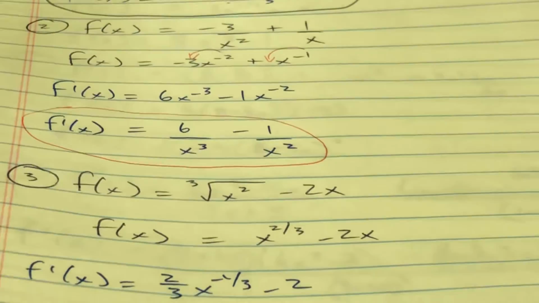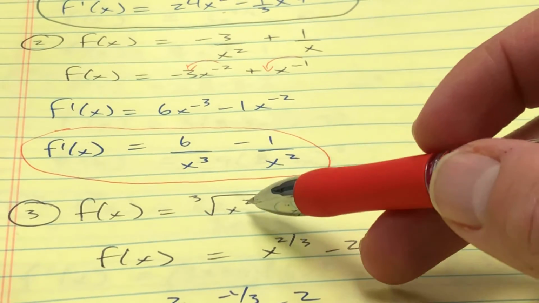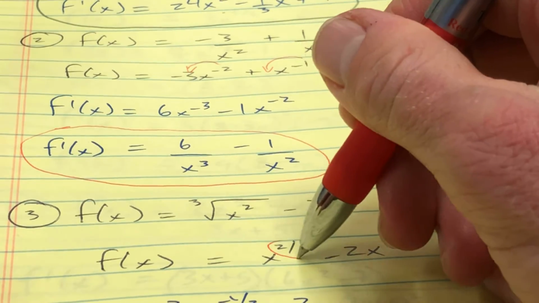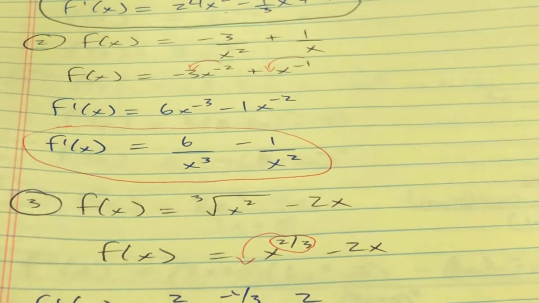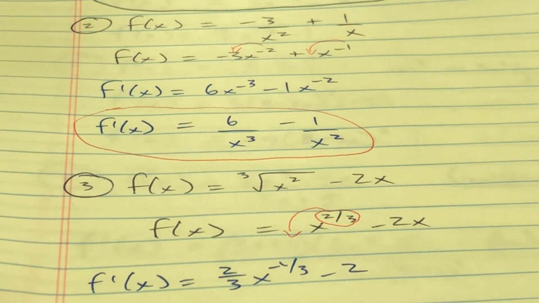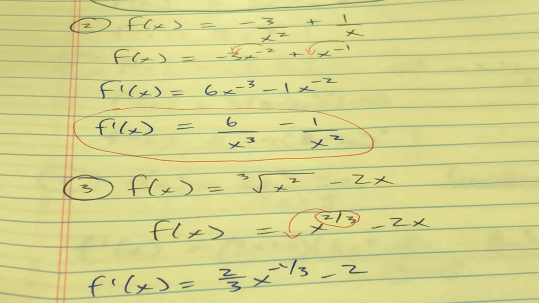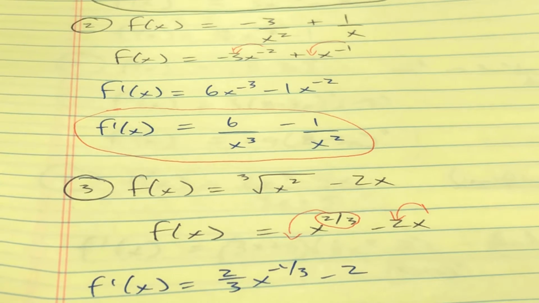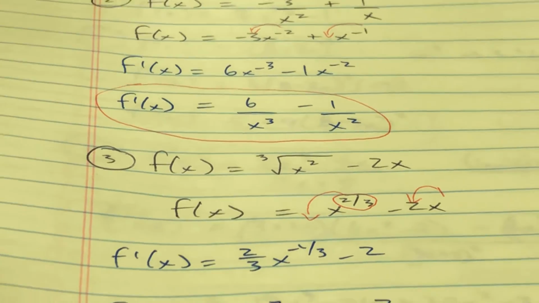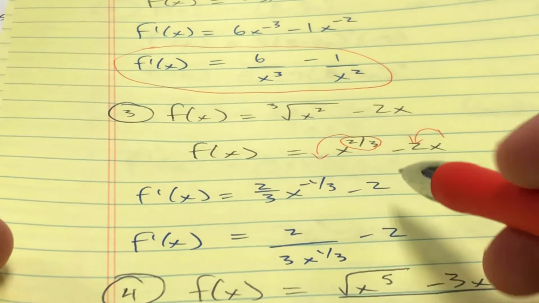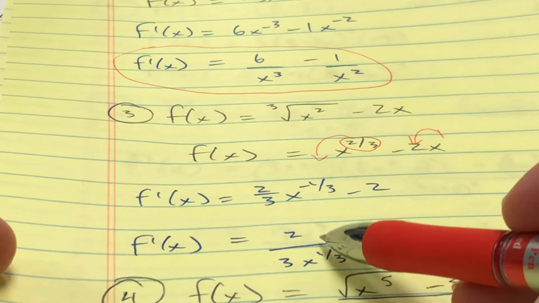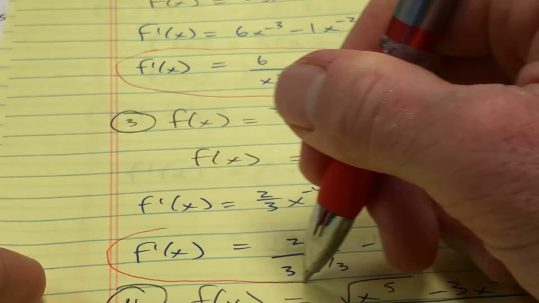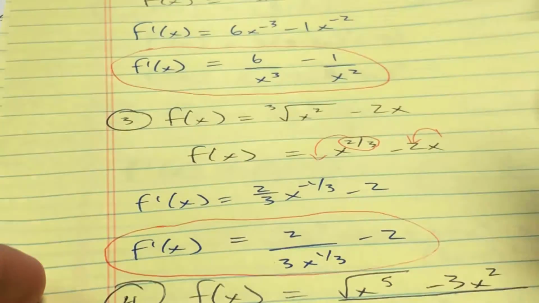Number 3. X to the 2/3. That is what the third root of x squared is. X to the 2/3. Going to bring down the power, 2/3. 1 power less. 2/3 minus 1 is negative 1/3. This was x to the first. Bring down the power. 1 power less is x to the 0. X to the 0 is 1, so you got a negative 2 there. Then what we have here, x to the negative 1/3 puts x to the 1/3 in the denominator, 2 over 3. There we go, number 3.